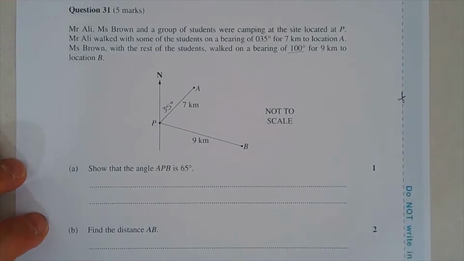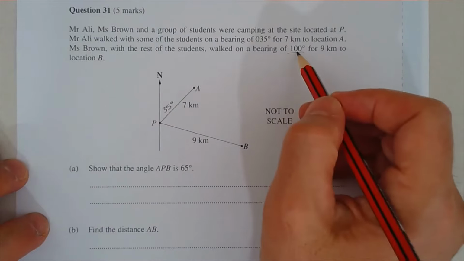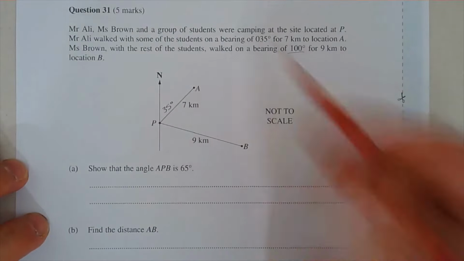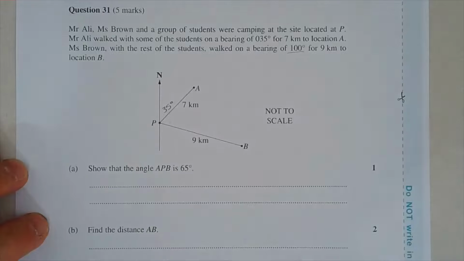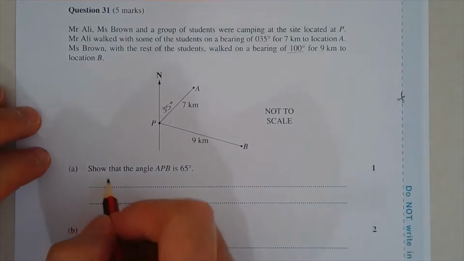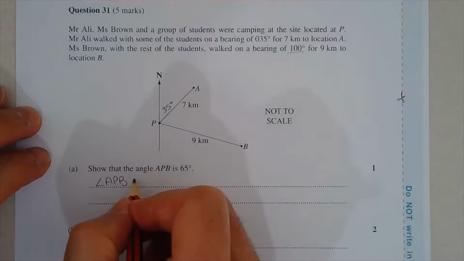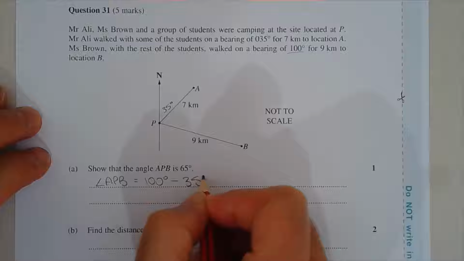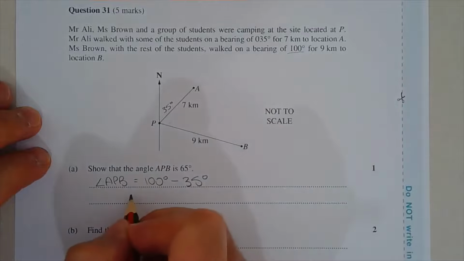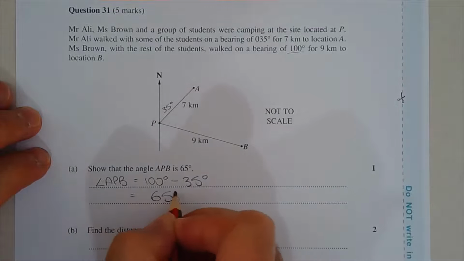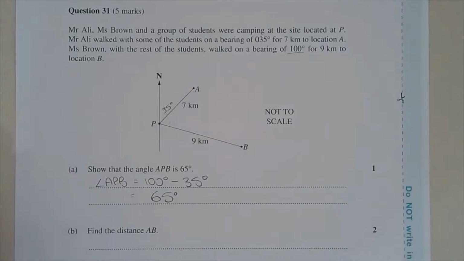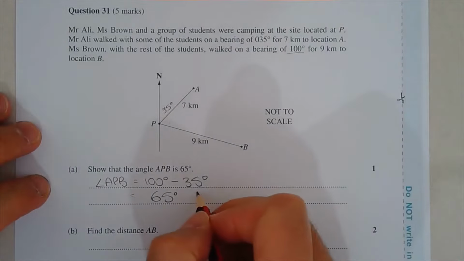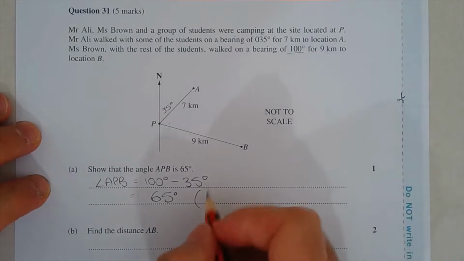It's the difference between the 100 degrees there and the 35 degrees here, which gives us this angle. So angle APB is equal to 100 degrees minus 35 degrees, which equals 65 degrees.